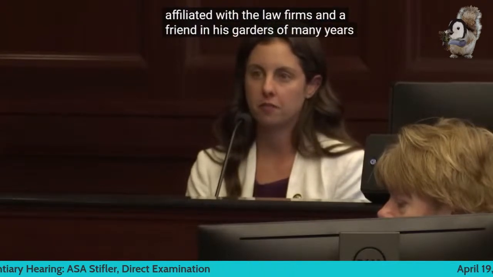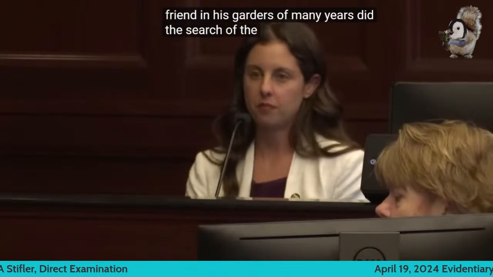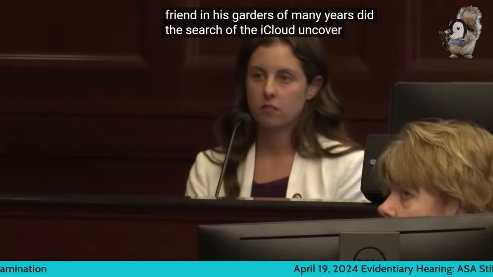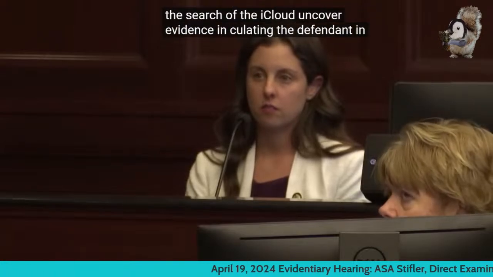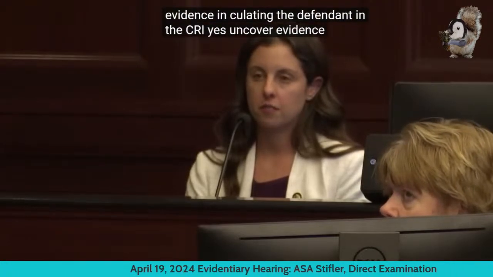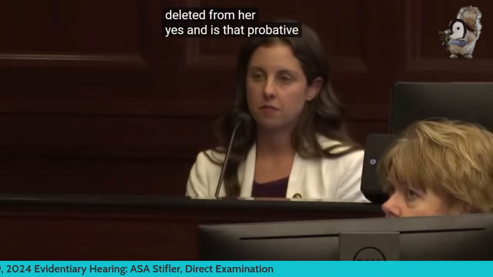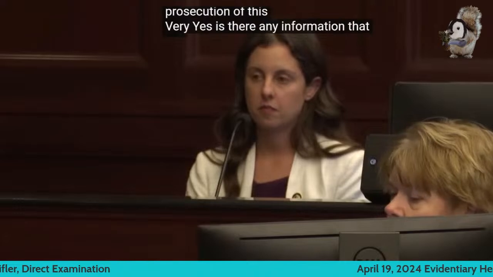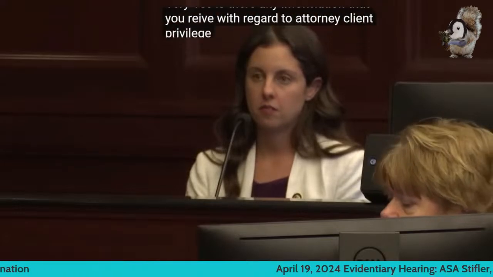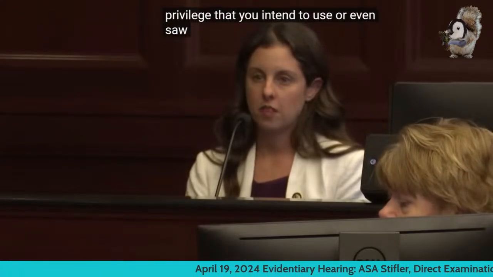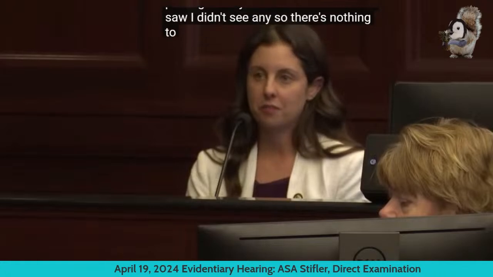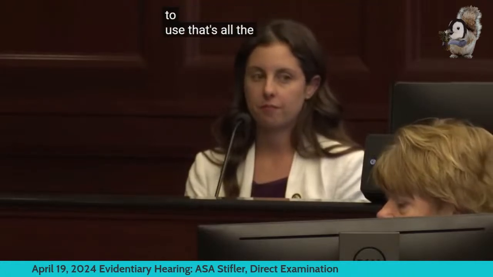Did the search of the iCloud uncover evidence inculpating the defendant in this crime? Yes. Did it uncover evidence that was deleted from her cell phone? Yes. And is that probative in the prosecution of this case? Very, yes. Is there any information that you received with regard to attorney-client privilege that you intend to use or even saw in this case? I didn't see any that I don't need to use. That's all the questions I have.